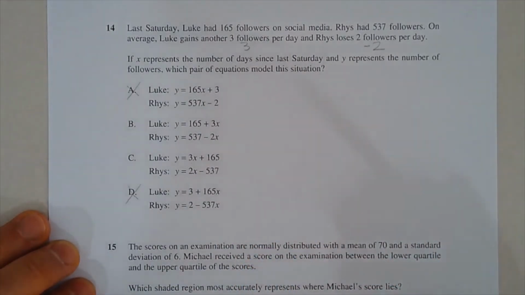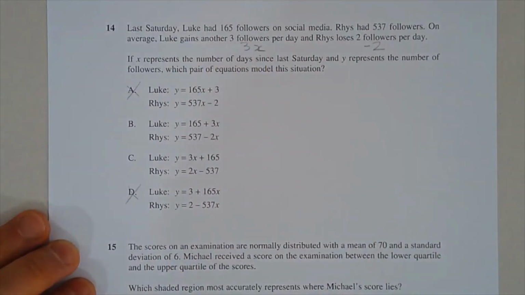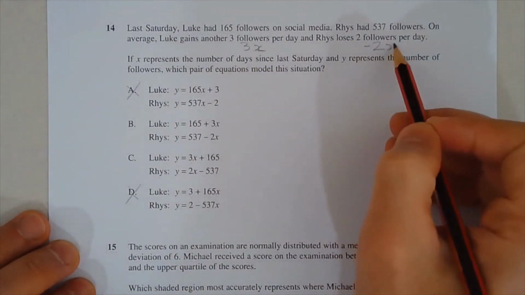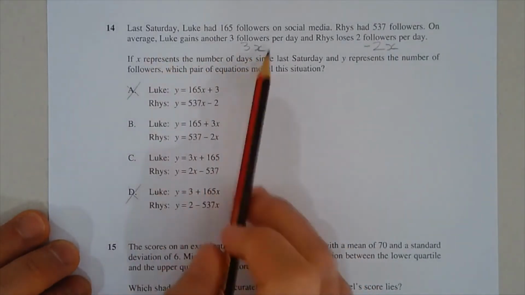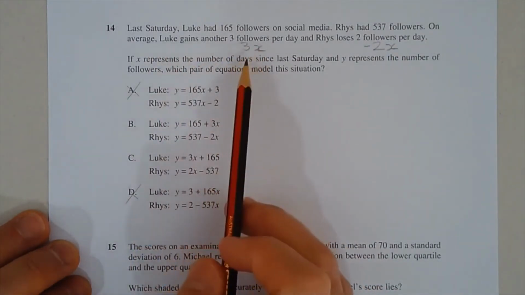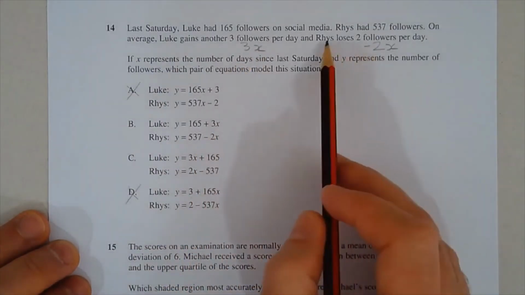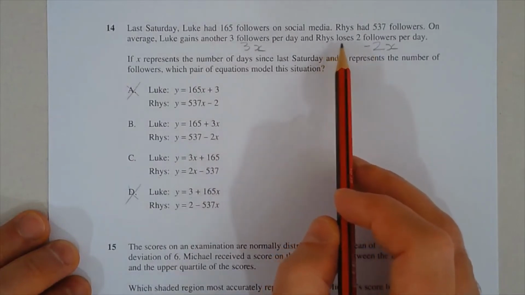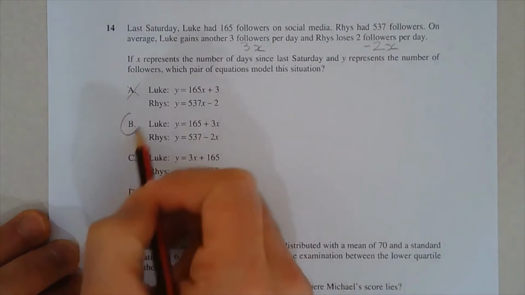So for every day that passes, Luke is gaining 3 followers and Reese is losing 2. So I expect an equation that models Luke's gains to have a 3x in it. Here it is. I also expect an equation that models Reese's losses to have -2x. And here it is. So the answer is option B.